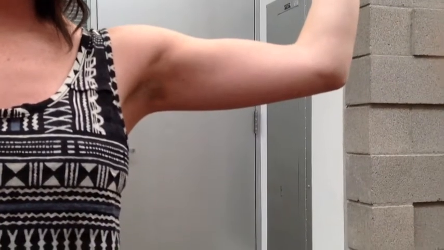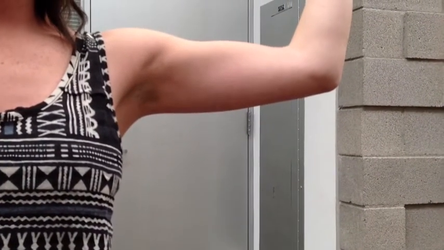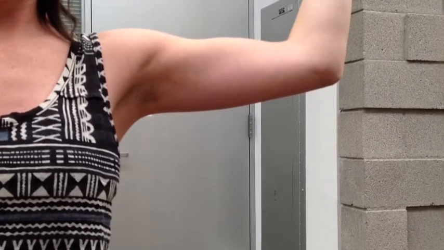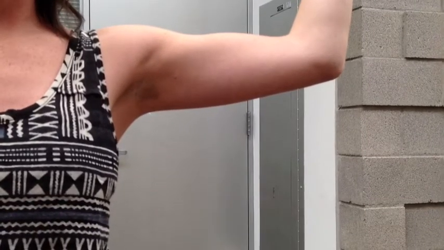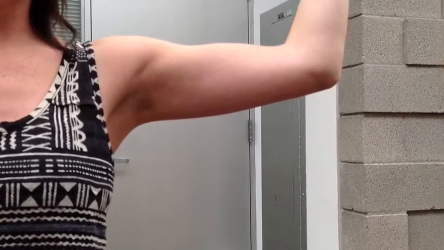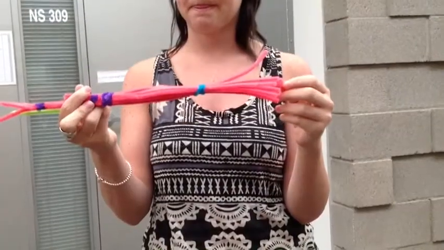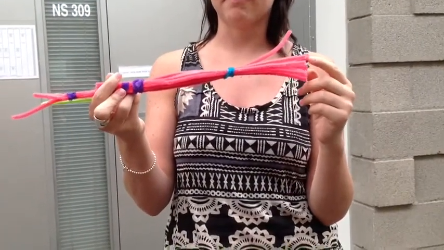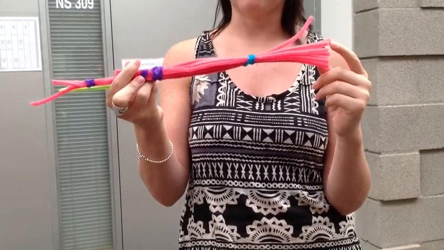Our body is made up of 3 different types of muscles: smooth, cardiac, and skeletal. Today we will be discussing skeletal muscle, its different structural components, and how a muscle contracts. First, let's discuss the basis of what skeletal muscle is made up of.